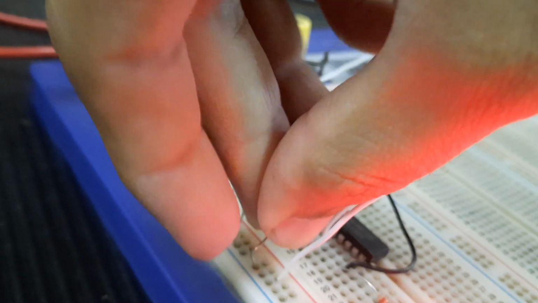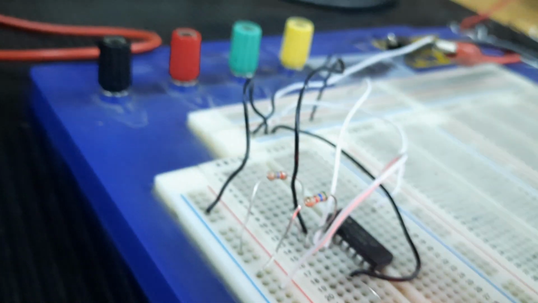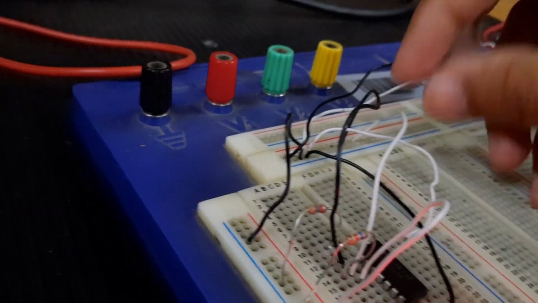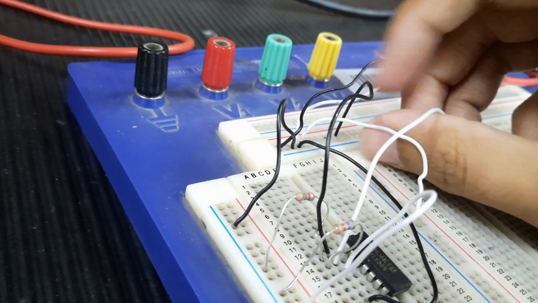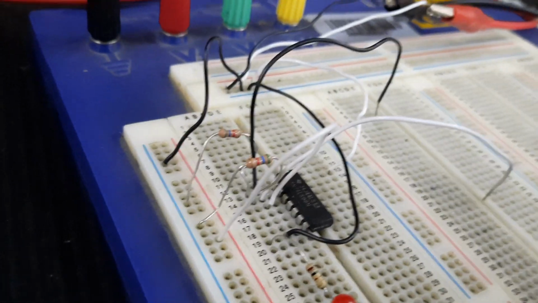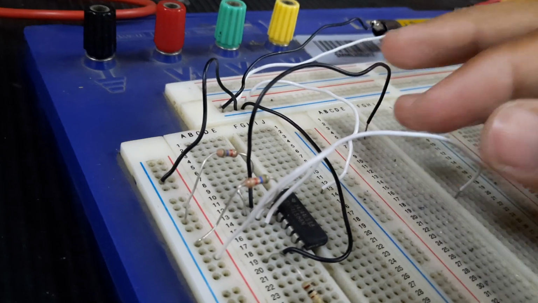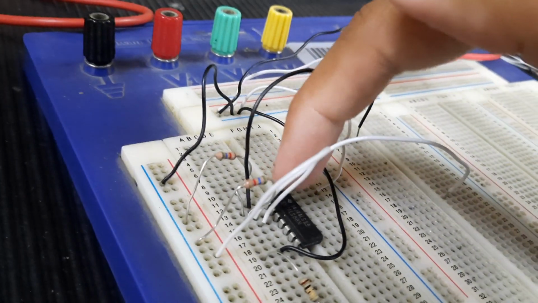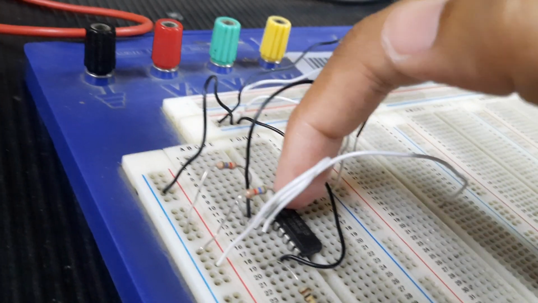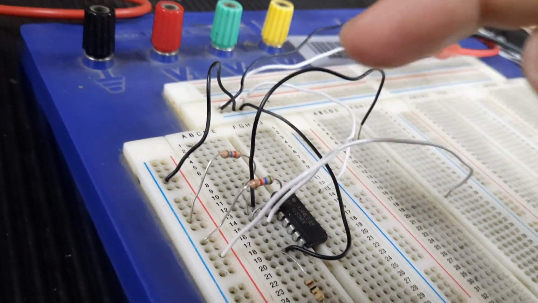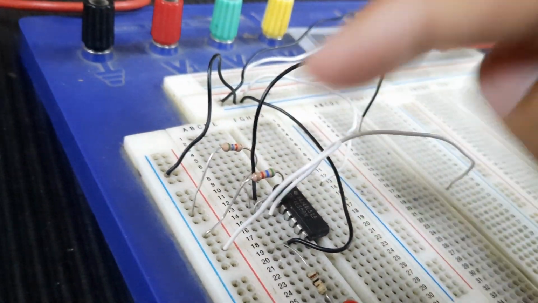See, this is done so that if no input is given to the gate, it should be on ground. You have not given it any input, so it is on ground at the without-input position. This is called a pull down resistor.